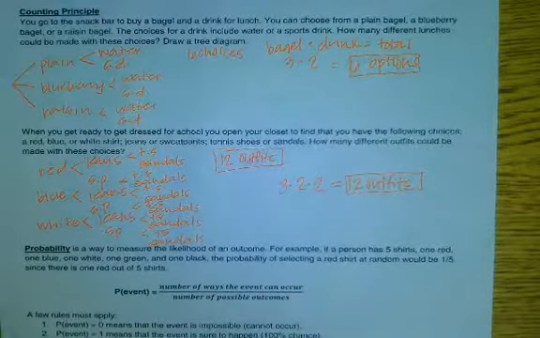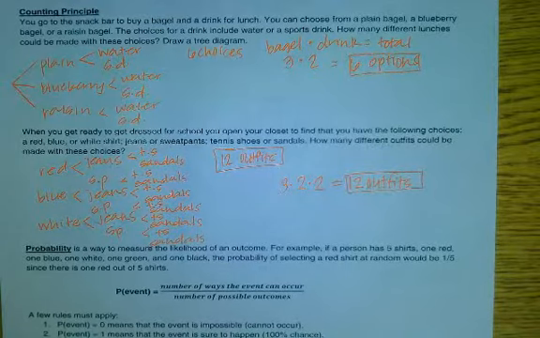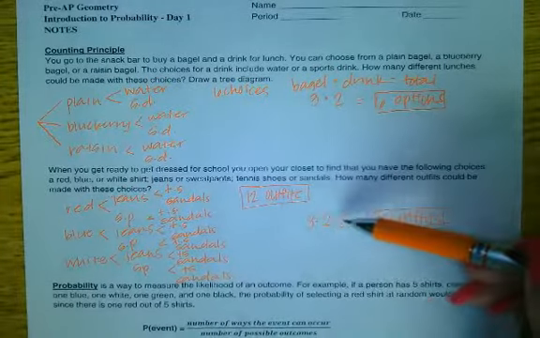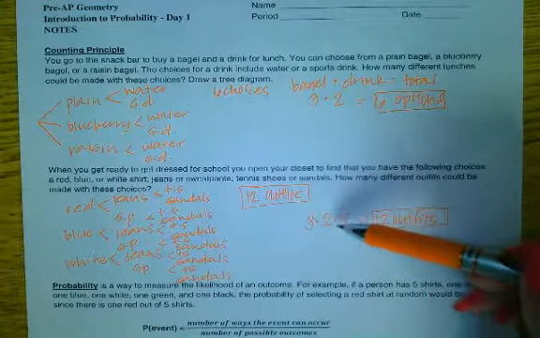Do you have to draw this diagram if it doesn't ask you to? I just wanted to practice one more time. The important thing here is to make sure you're always multiplying. You do not add, you multiply.